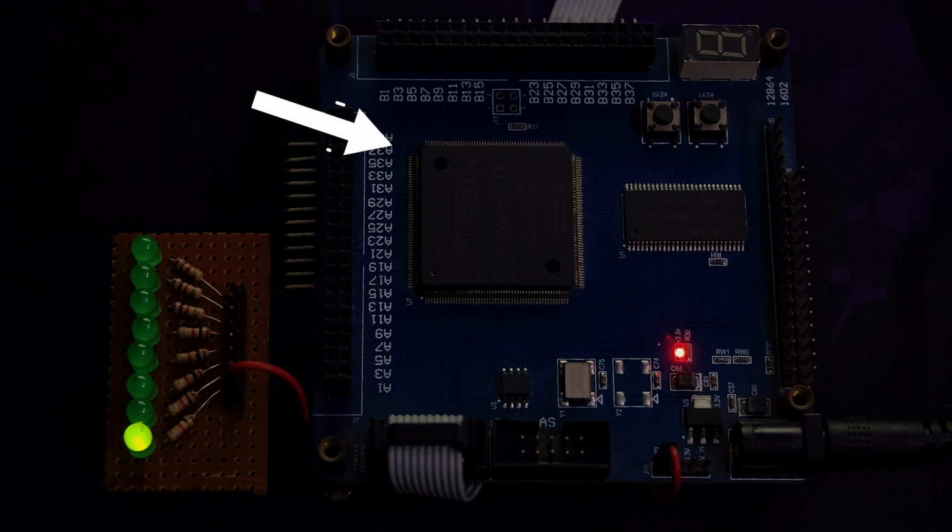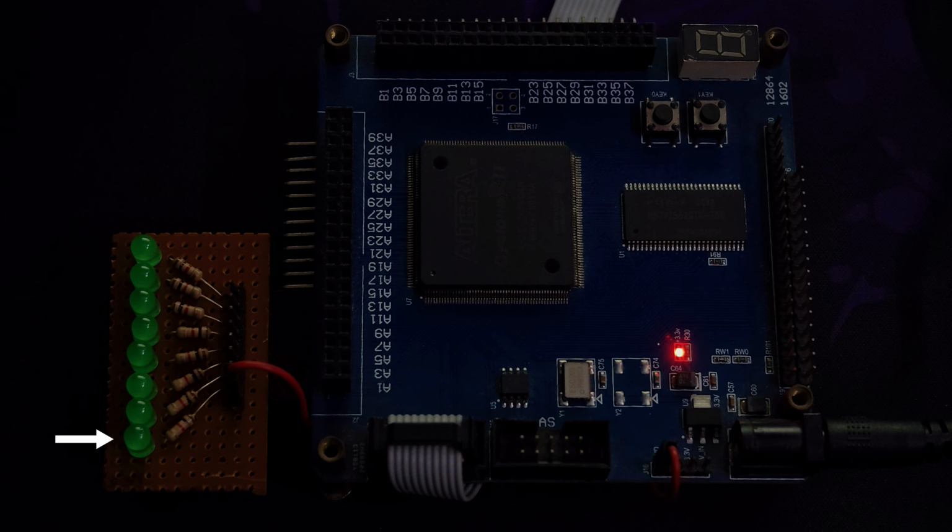So you can see that this is our FPGA board, and we have connected this LED to the output port, which we have specified for our FPGA device. And now you can see that it is turning on for half a second, and then it will go off for half a second, then switch on for half a second, and then switch off for half a second. So it's on, off, on, off, on, off.